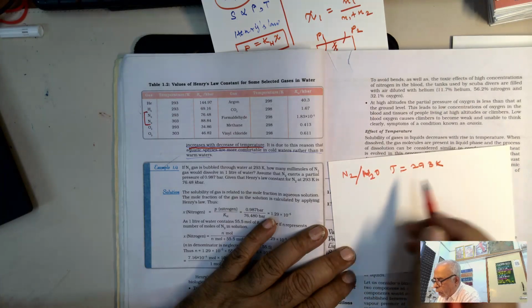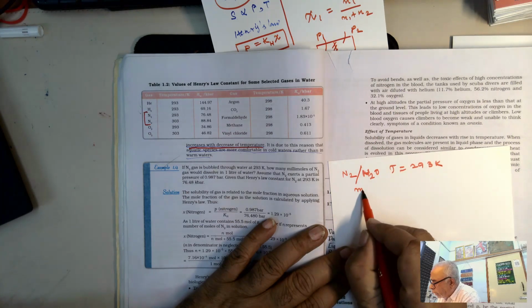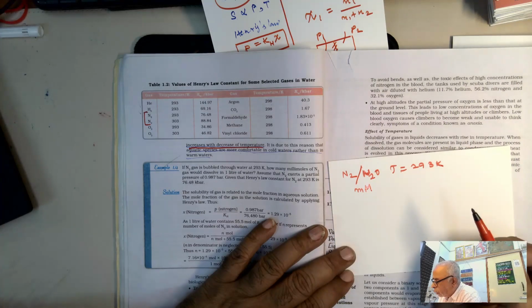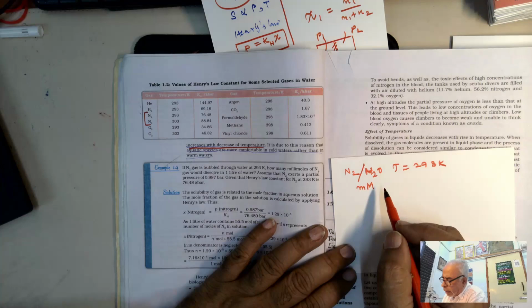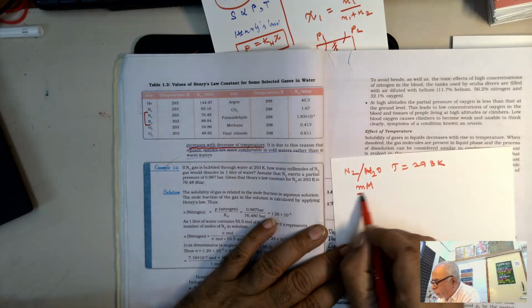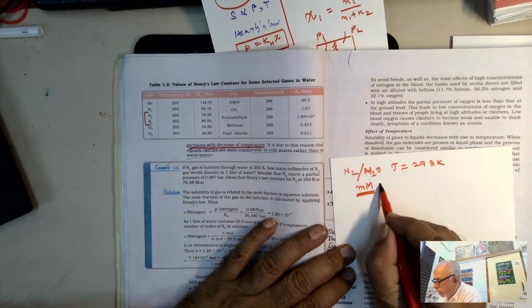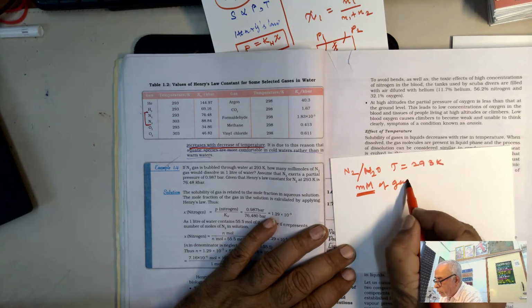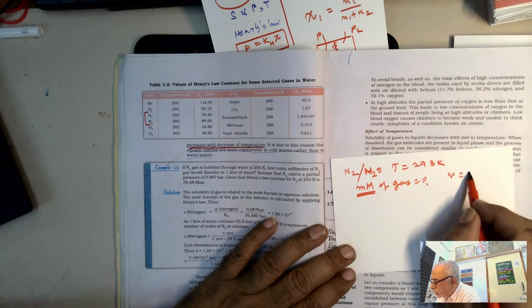How many millimoles of nitrogen gas would dissolve? Milli means 10 power minus 3. Mole of gas in 1 liter of water. So the concentration of this gas is asked, and the volume given is 1 liter.